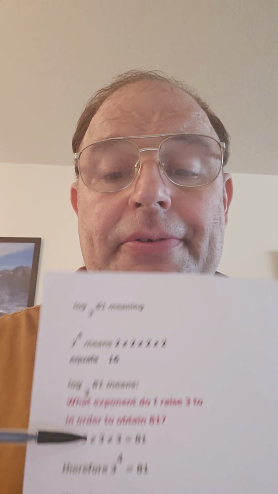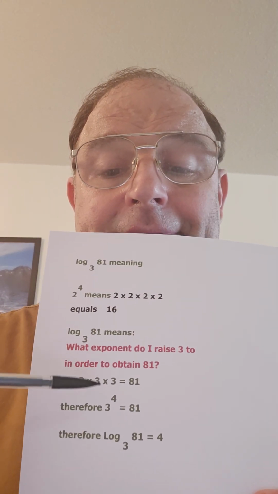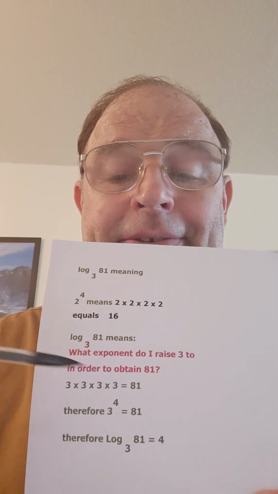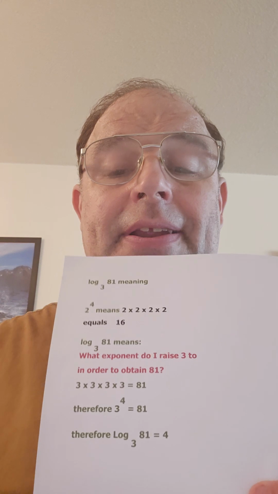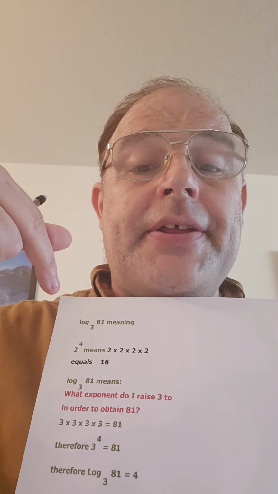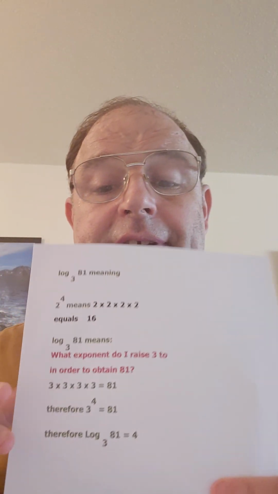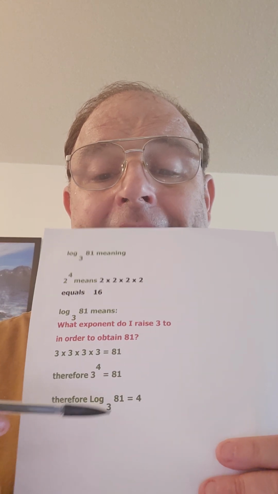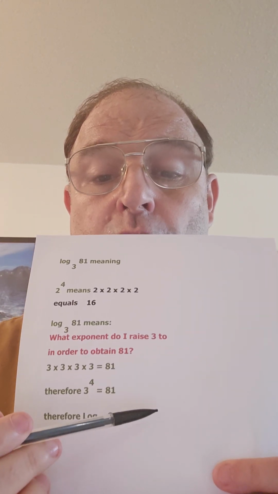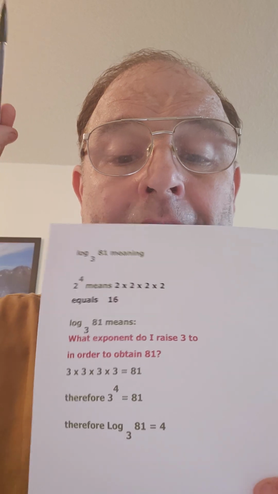I know 3 times 3 times 3 times 3 equals 81. That means 3 to the 4 is 81. I power 3 to 4 to reach 81. Therefore, the log of 81, the base 3 equals 4, because 3 to the power of 4 is 81.